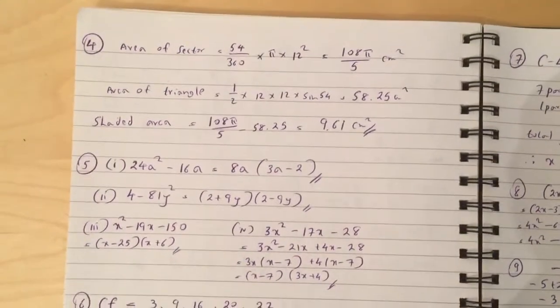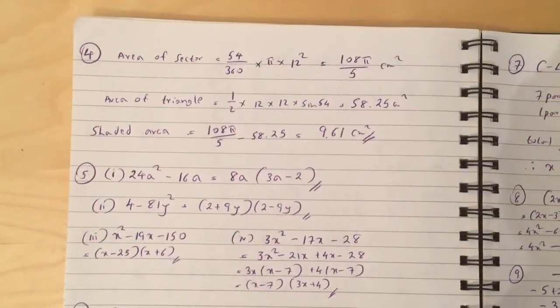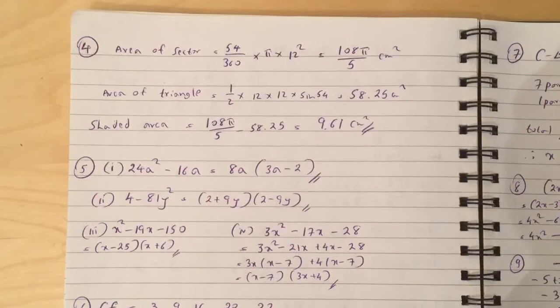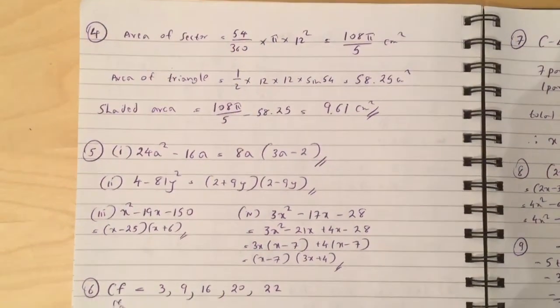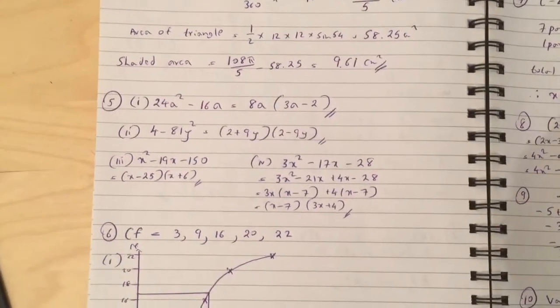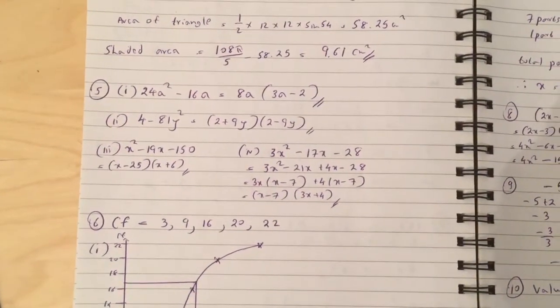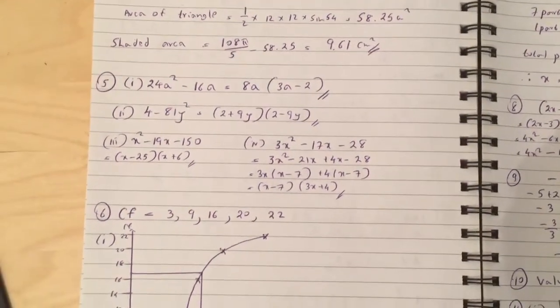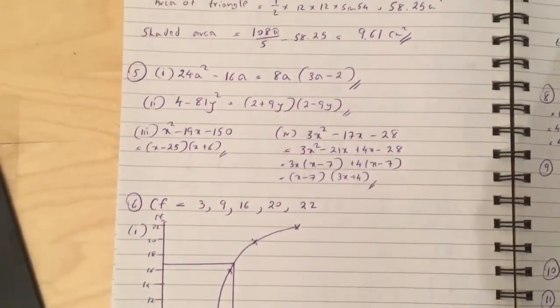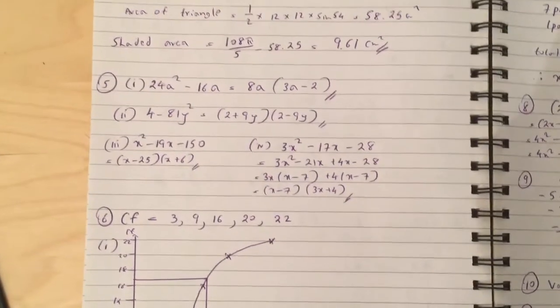Question 4, you find the area of the sector, you find the area of the triangle, and then you subtract the two to get the shaded area. So it's sector area minus the triangle area. Question 5, you factorize. The first couple is very simple. The second is obviously difference of two squares. Third and fourth are just quadratic factorizations.